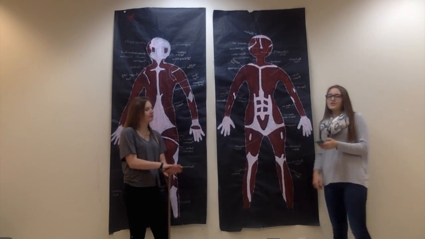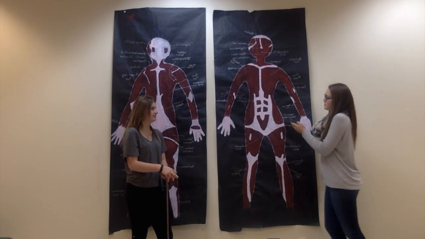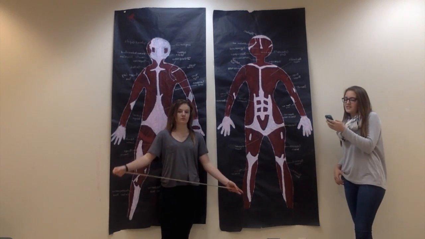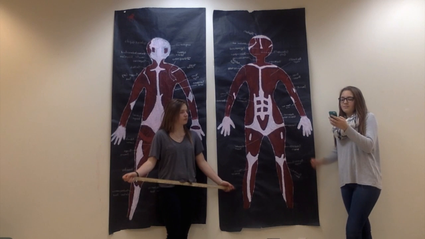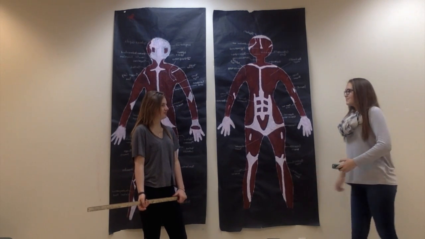Well, the deltoid has three distinct functions that correspond to the three bands of muscle fibers. Contraction of the anterior fibers flexes and rotates the arm, like this, by pulling the humerus towards the clavicle.